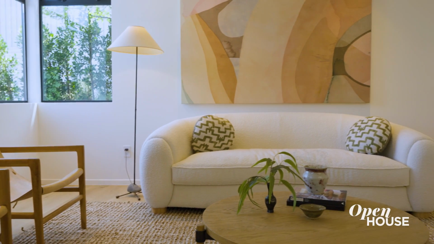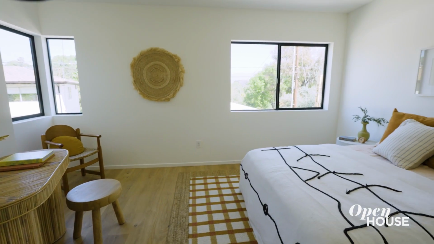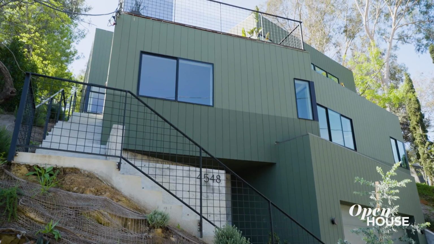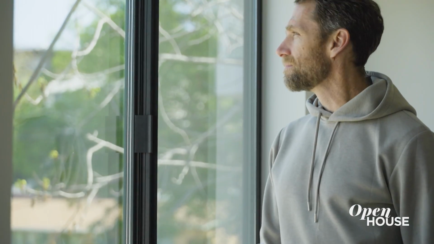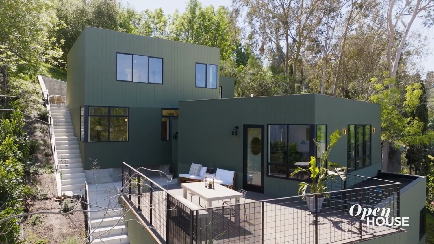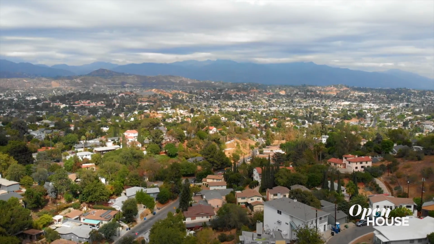Overall, Unstack was an opportunity to rethink the way that hillside housing is configured and takes on integration with landscape and views out to the mountains.